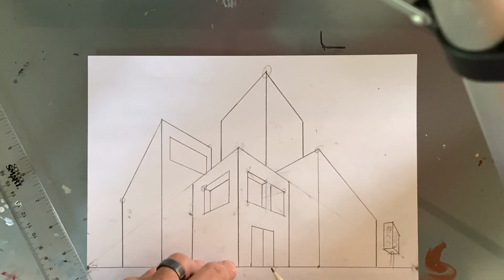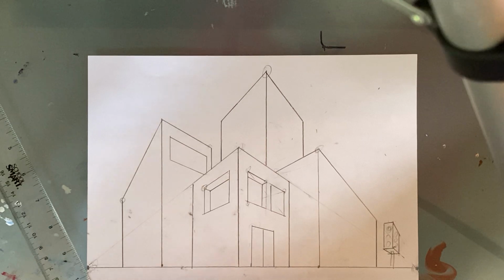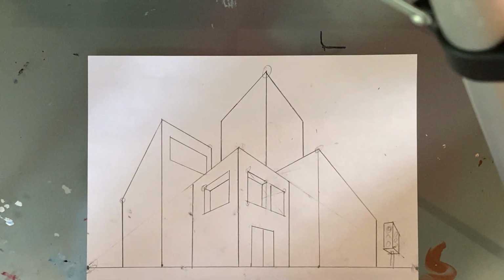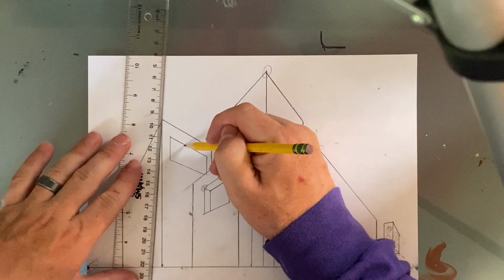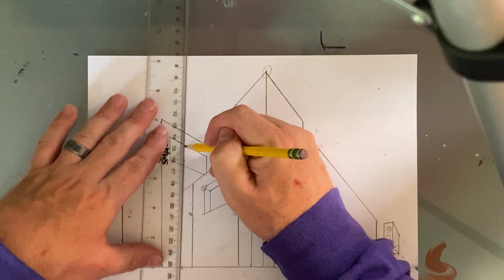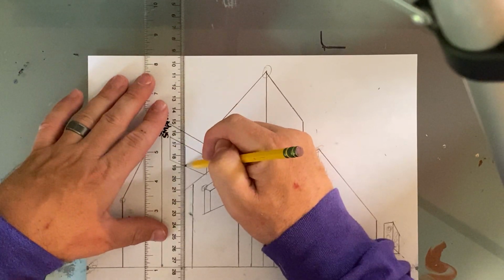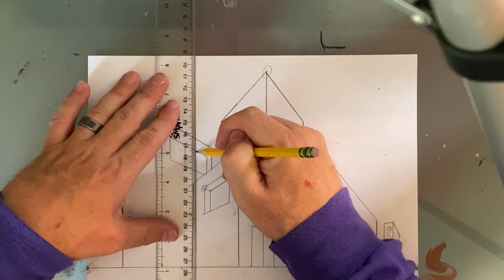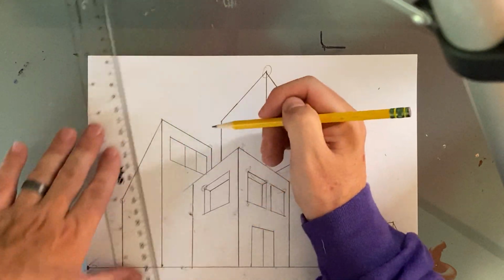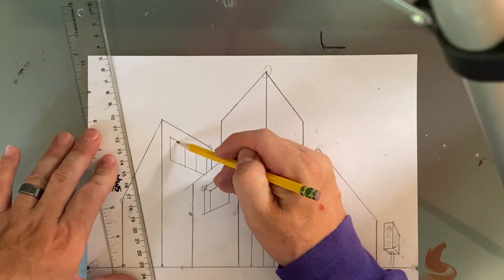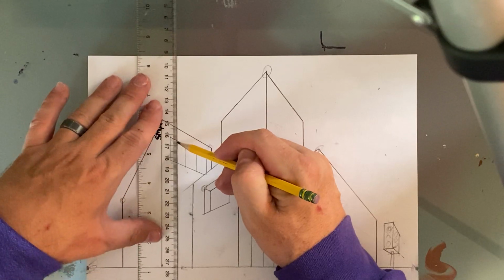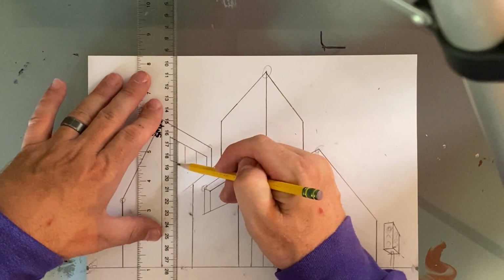And let's just say I wanted to make the word "the," if I was going to begin to write the name of a store or theater or something like that. What I would do is I would break this up into 3 sections. For my T, right here, I would just drop a vertical line.